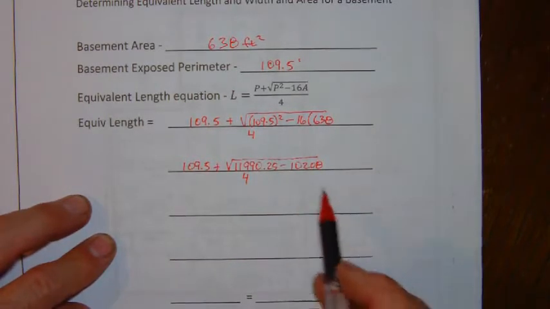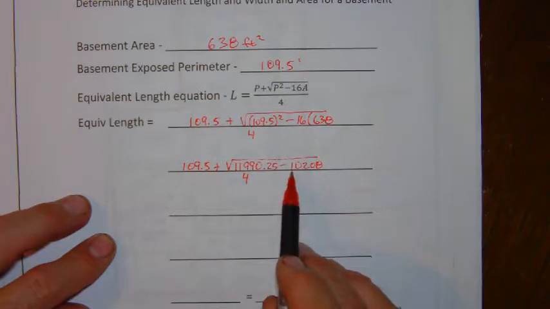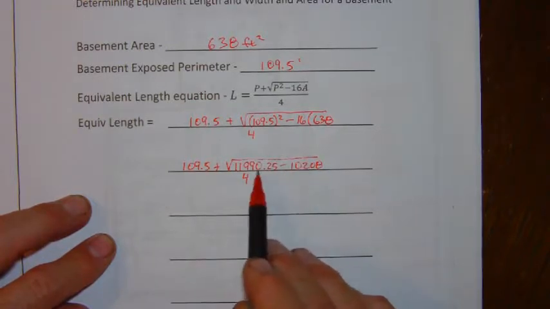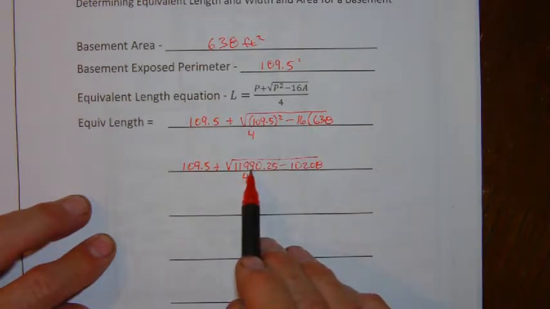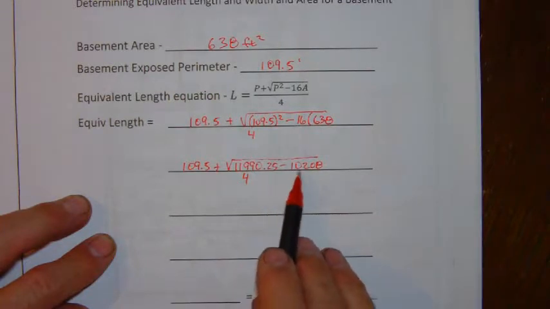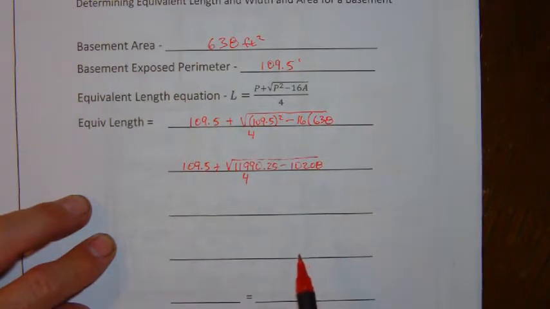At this point, make sure that this number here is smaller than this number. In other words, you cannot have a negative value under the square root sign. If you have a negative number, then you've made an error, so don't bother going any further.